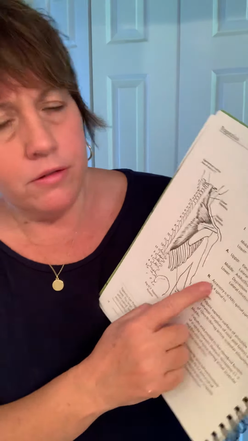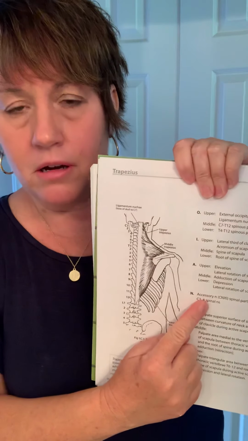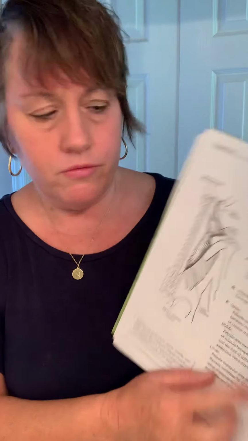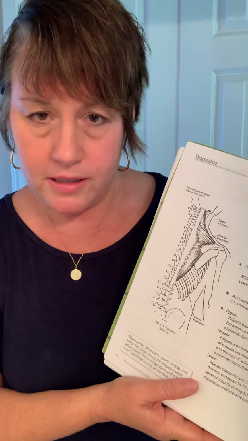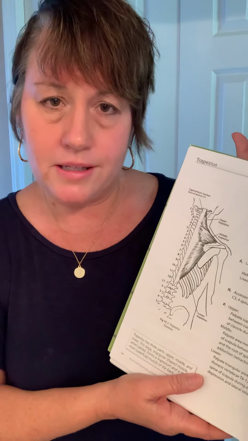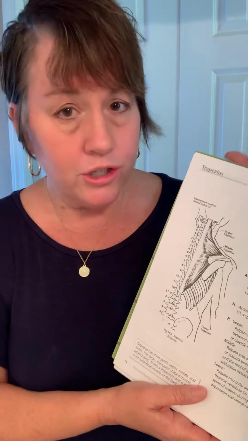But the other thing that you'll notice that's interesting here on the innervation is that the trapezius are innervated by spinal accessory nerve, which is actually a cranial nerve. And so if you remember from your anatomy, the cranial nerves are contained within the cranium, within the skull.